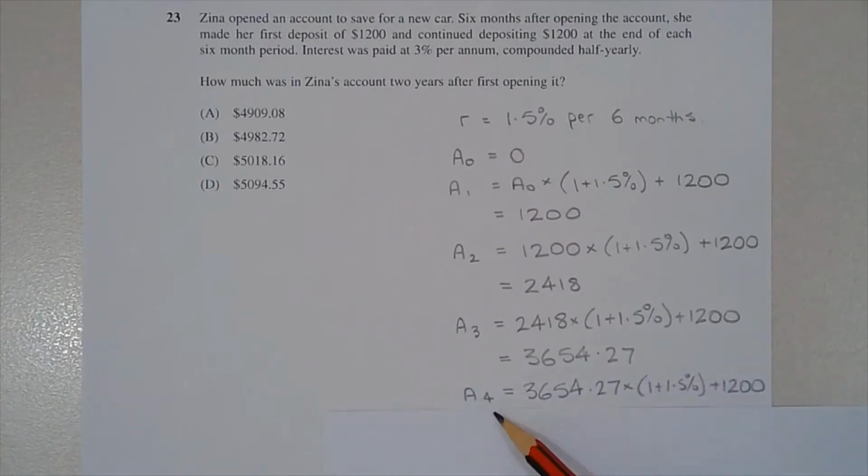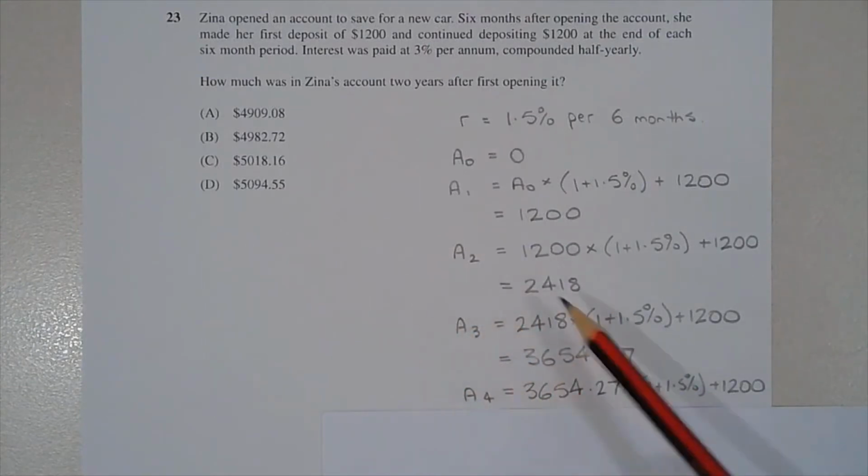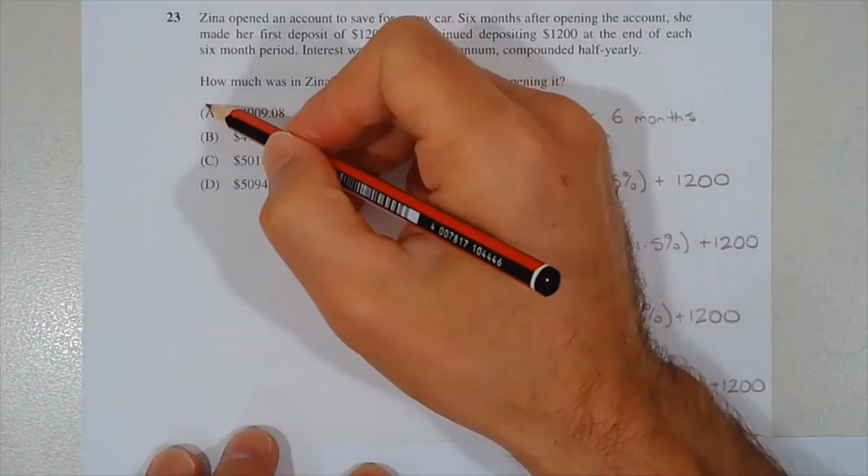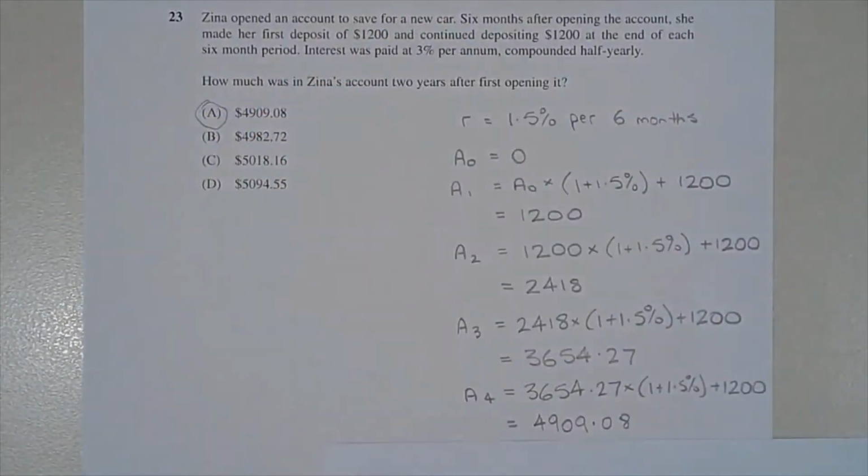Now let's work out how much Zena has at the end of 2 years. So after 4 compounding periods, we take what we have at the end of the third compounding period, $3,654.27, multiplied by 1 plus 1.5%, so that increases this amount by 1.5%. And then Zena deposits another $1,200. And at the end of 2 years, she has $4,909.08. So the answer is option A.